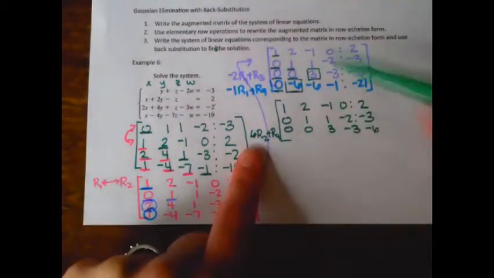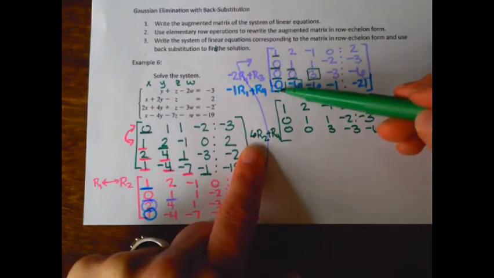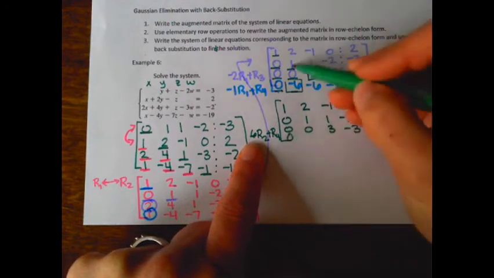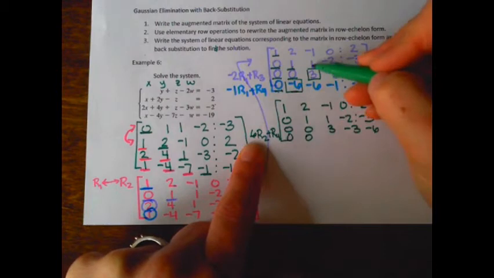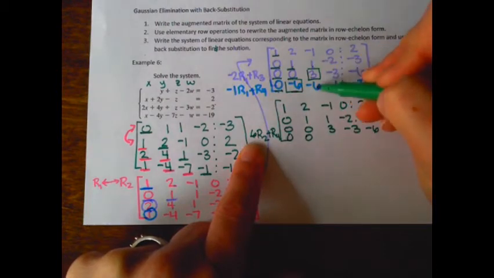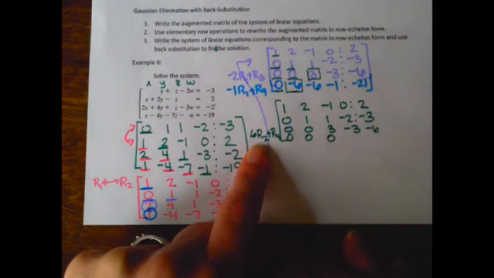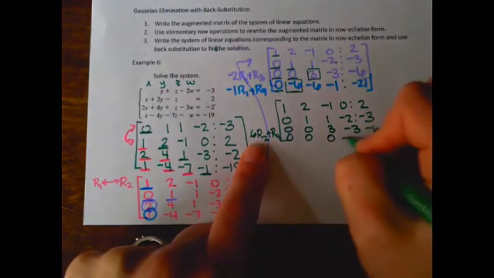All right, now let's multiply. 6 times 0 is 0, plus 0 is 0. Good. 6 times 1 is 6. 6 plus -6 is 0. Good. 6 times 1 is 6. 6 plus -6 is 0 again. Ooh, that's nice. 6 times -2 is -12. -12 plus 1 is -13.